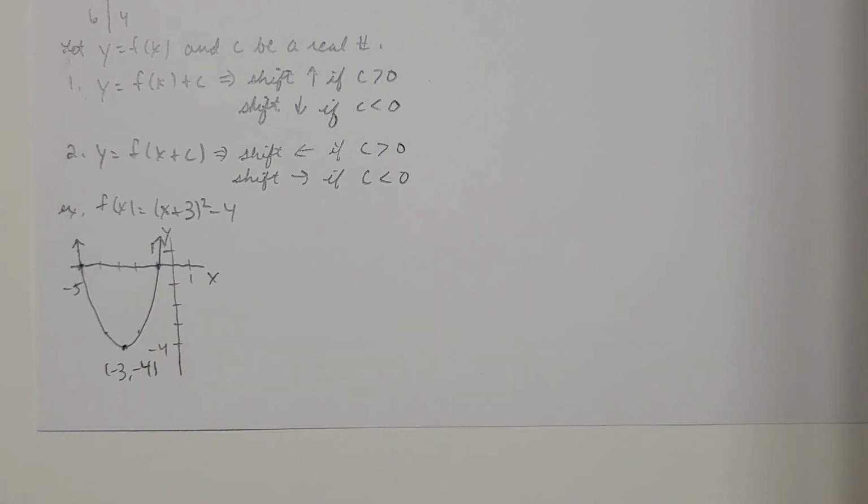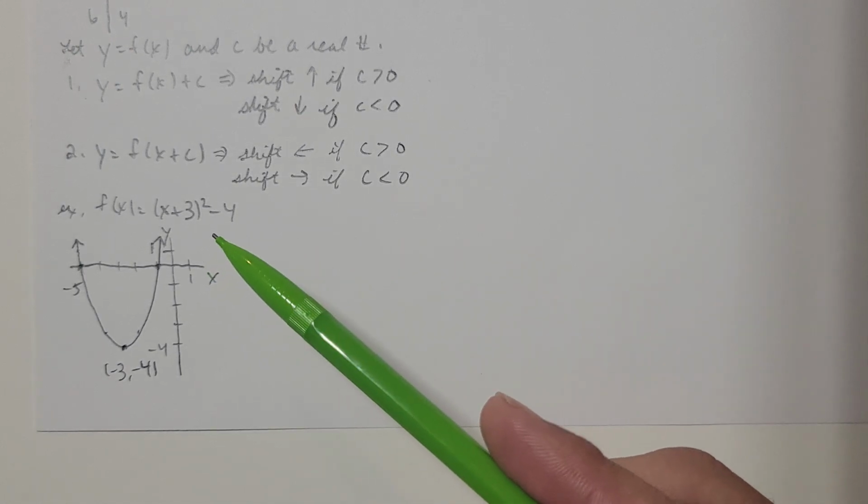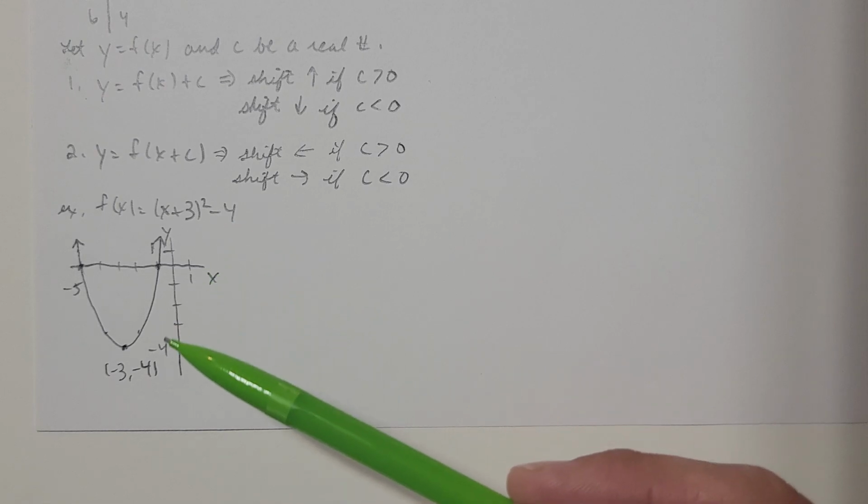Let's take a look at this example. What if I had f of x equals x plus 3 squared minus 4, and we want to graph that by what we know about shifting? What does the plus 3 and the minus 4 mean?